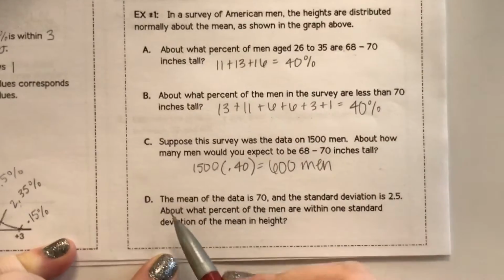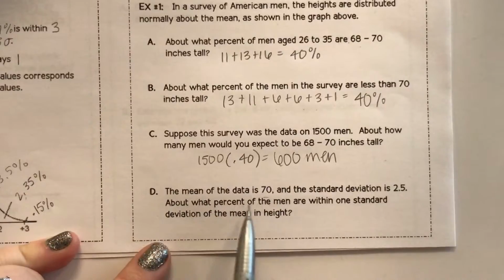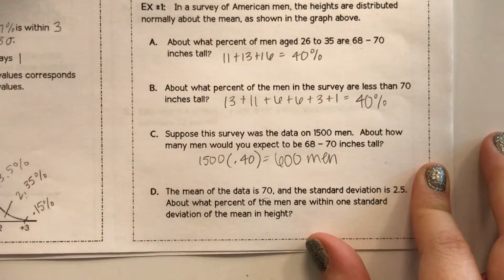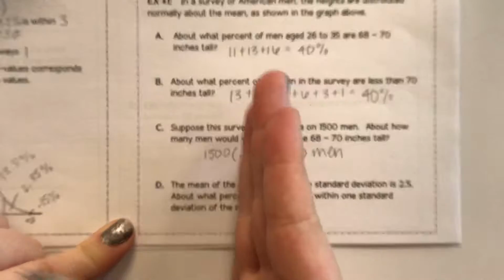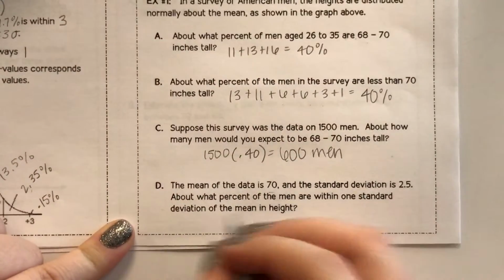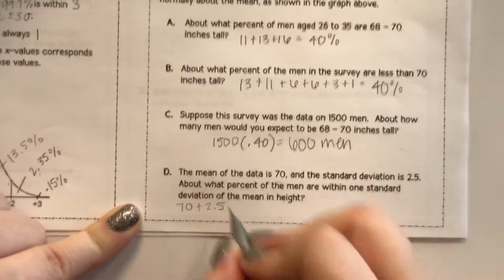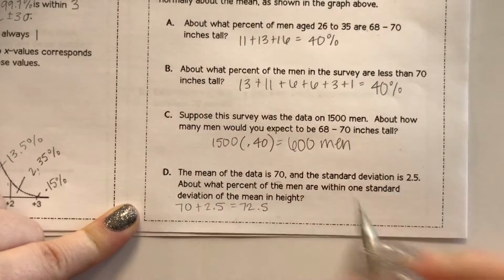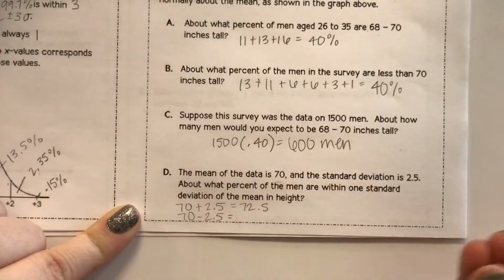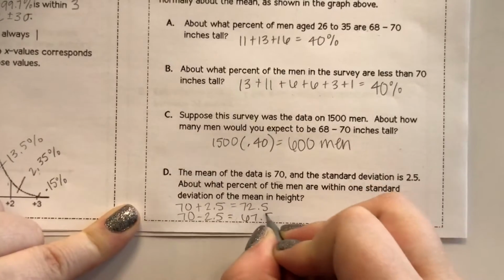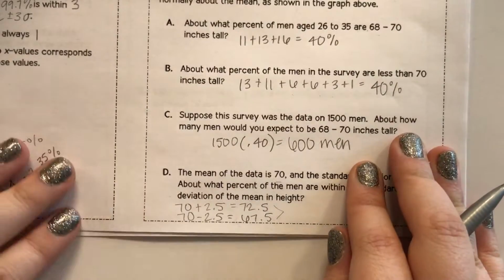Yeah, we'll do this one too. The mean of the data is 70. The standard deviation is 2.5. About what percent of the men are within 1 standard deviation of the mean in height? Okay, so we're going to go 1 standard deviation up and then 1 standard deviation back. So if our mean is 70, we're going to go 70 plus 2.5, which is 72.5. And then we're going to go 70 minus 2.5, which is 67.5. And we're going to look how many men are between these two heights using our chart.